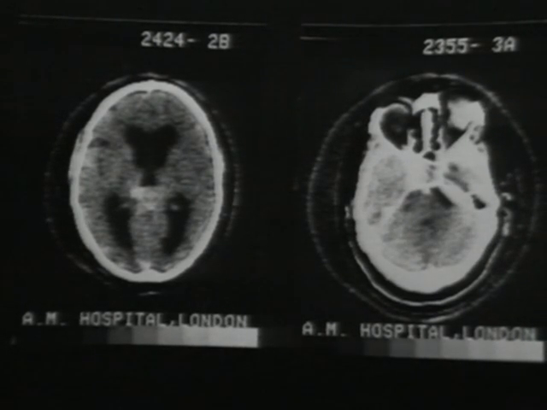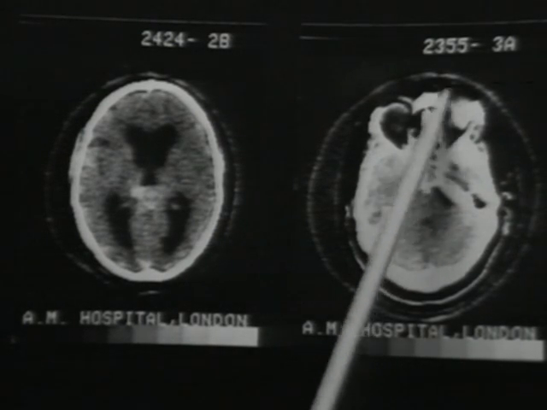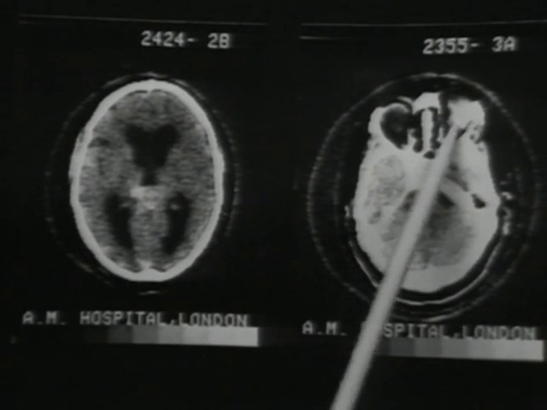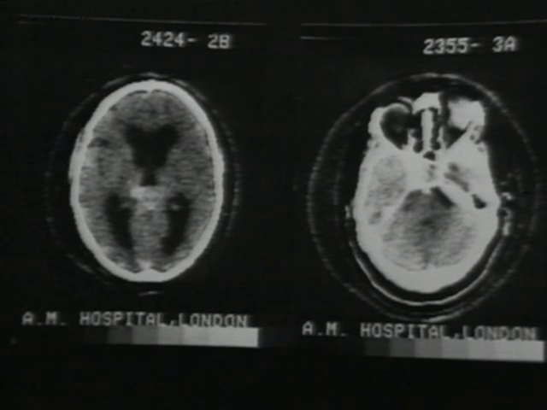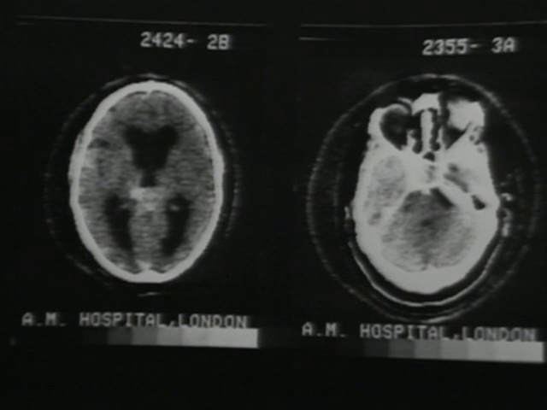On the right side, the situation is altogether different. The optic nerve is straightened and displaced medially, and here in the outer lateral quadrant of the eye you can see a large dense tumor. This is a cavernous hemangioma.